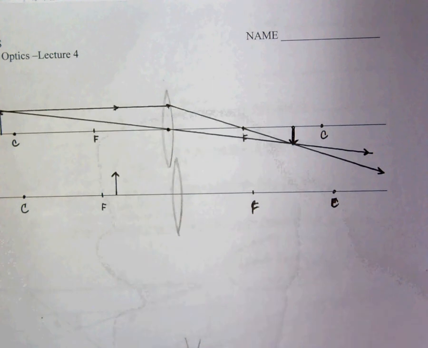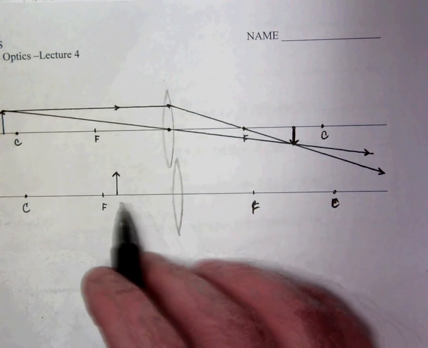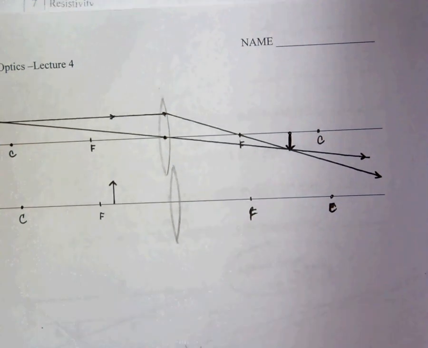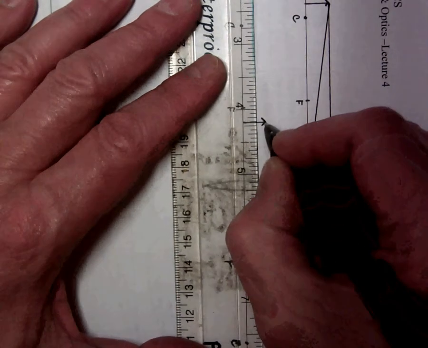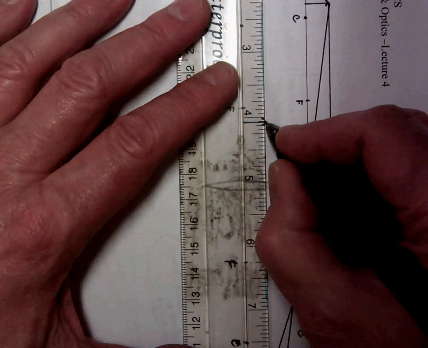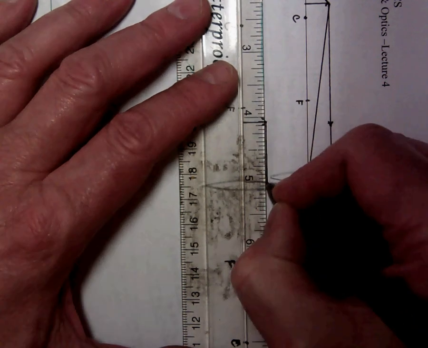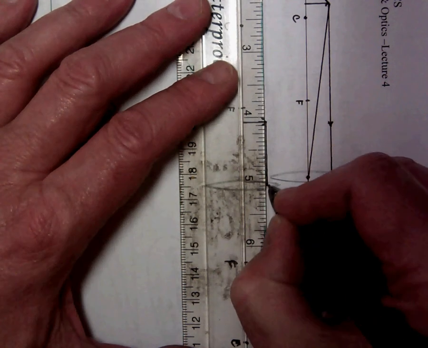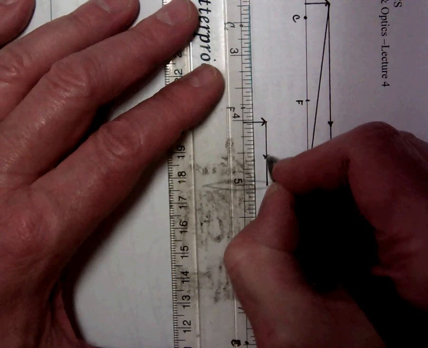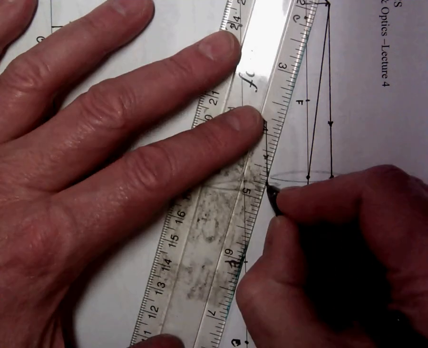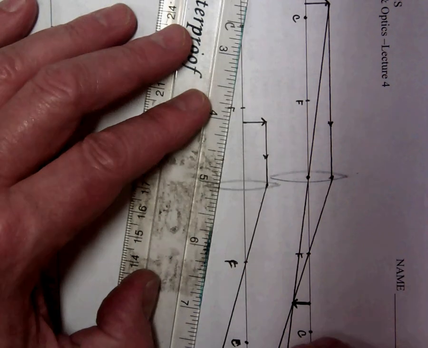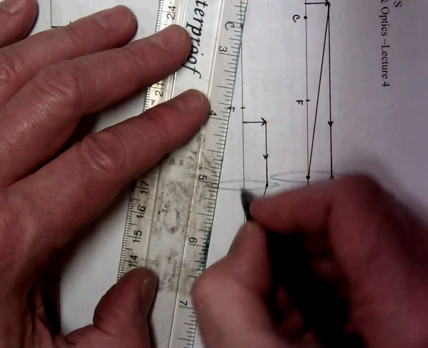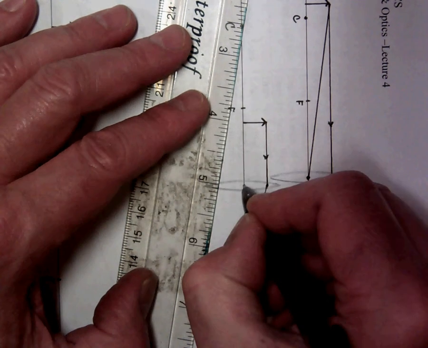Okay. Now, what if it's inside the focal point? Are we going to do anything different? No. You're still going to draw a principal axis ray. Okay. Parallel to the principal axis. Okay, just like that. That's nice and parallel. And then through the focal point. Okay. Now let's do the center of lens. So I'll put my writing instrument right there.